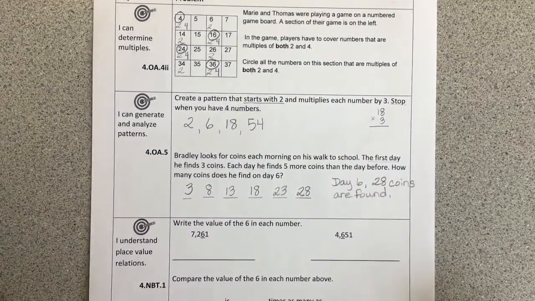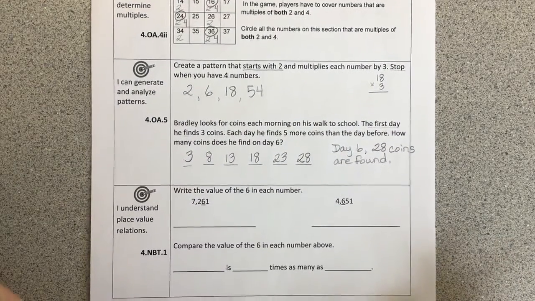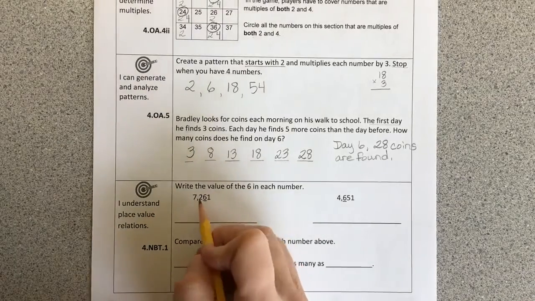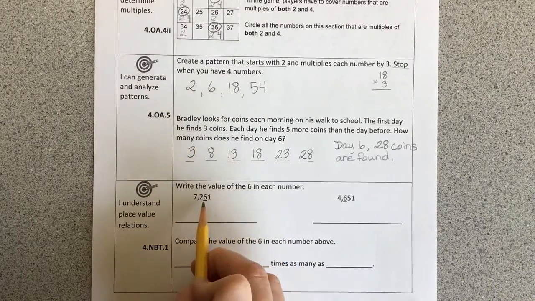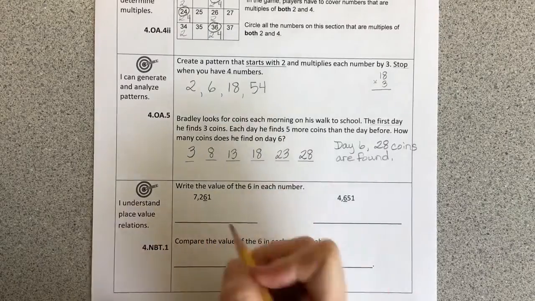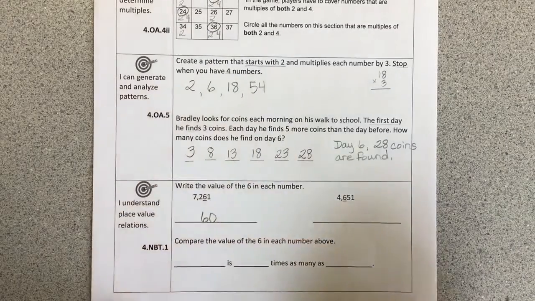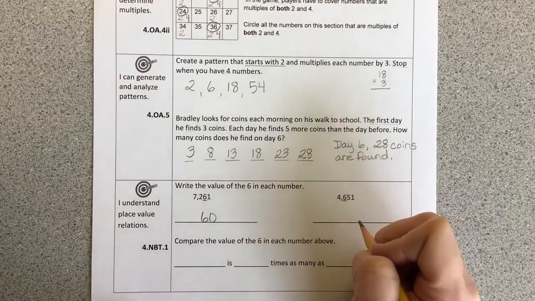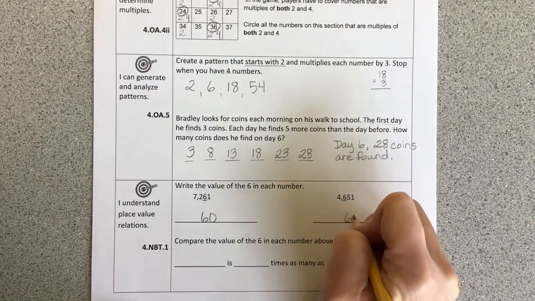I understand place value relations. Write the value of the 6 in each number. Here I have 7,261. The underlined 6 sits in the tens place, so 6 tens has a value of 60. Here I have a 6 in the hundreds place, and so the 6 hundreds, or 6 in the hundreds place is 600.